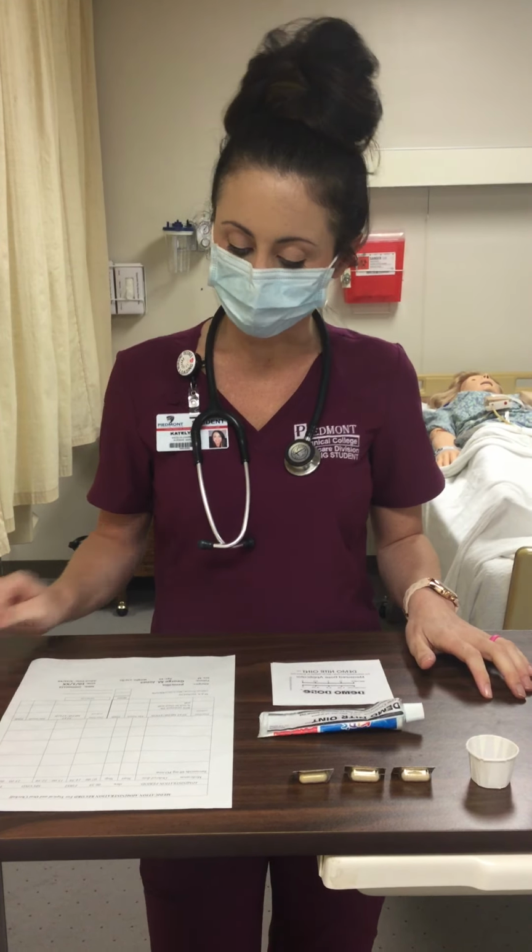And then my second medication here is furosemide 60 milligrams PO now. The pharmacy has supplied me with 20 milligrams of furosemide, so I've done my dosage calculation, and I will be giving 3 tablets of the 20 milligrams of furosemide.